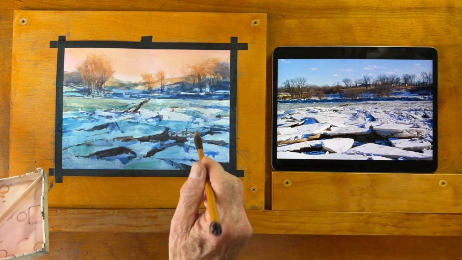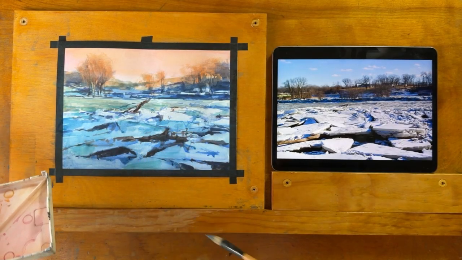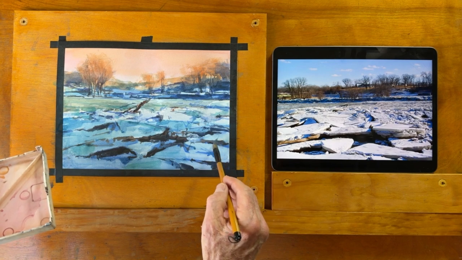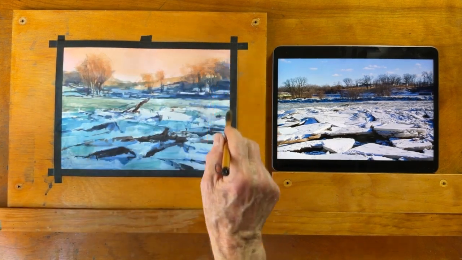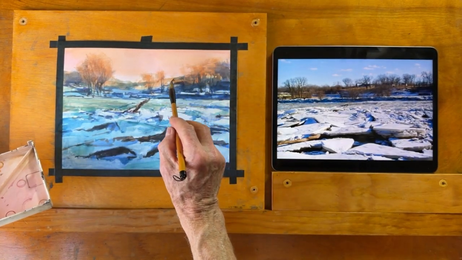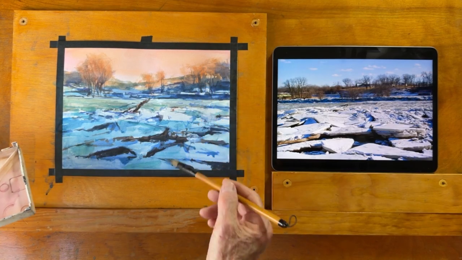And if you do find that you're trying to pull your tape up and it's starting to pull up fibers of the paper, stop, get your hairdryer out, warm up the tape, and that will loosen the adhesive. And you'll be able to take it off a little easier.